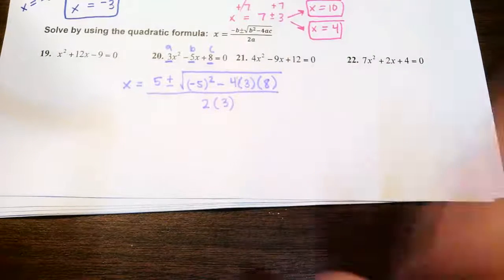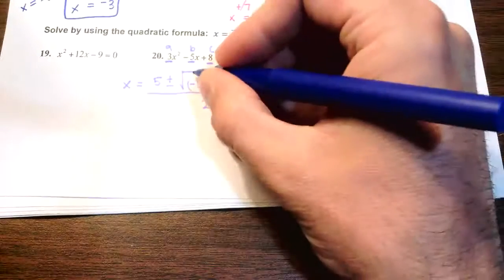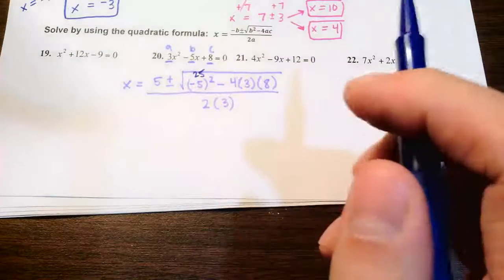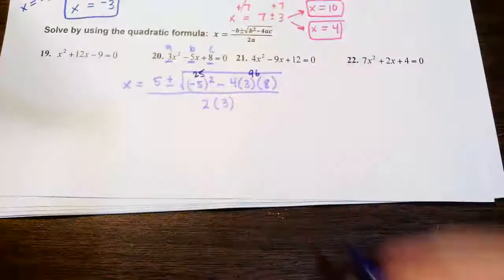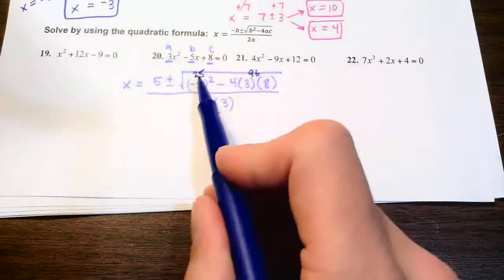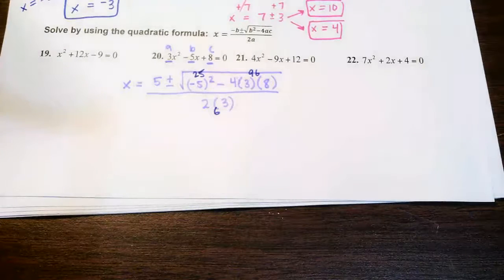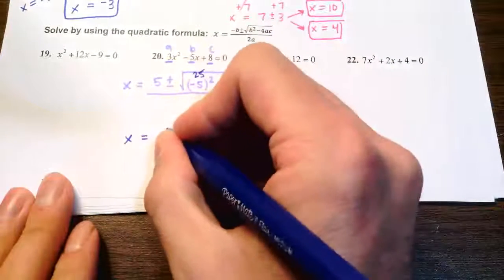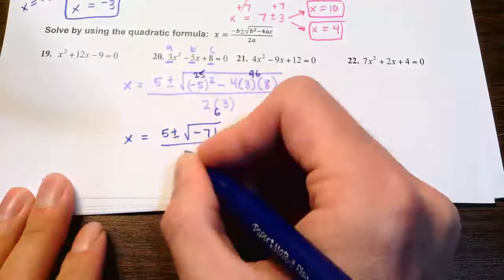I'm going to do a little calculations on the side, so I don't have to rewrite this a bunch, but negative 5 squared is going to be 25. 4 times 3 is 12, times 8 is 96, and 2 times 3 is 6. Okay, 25 minus 96. Negative 71. All of that divided by 6.